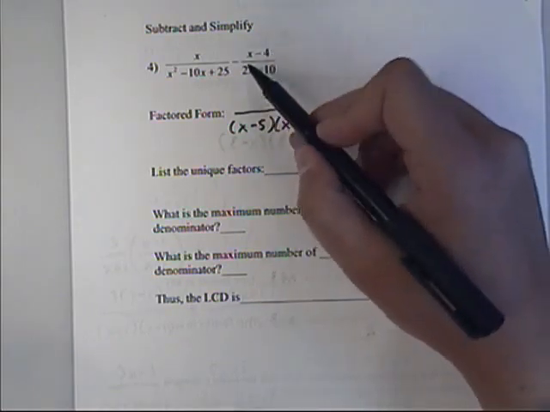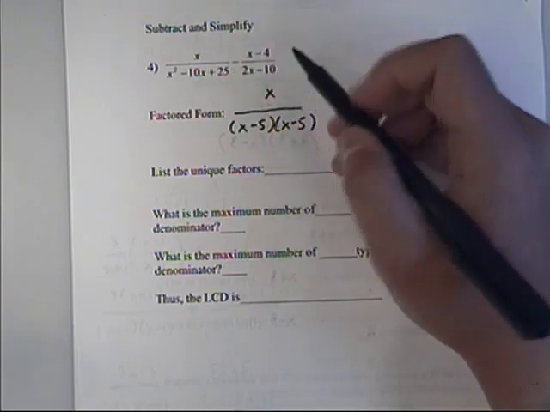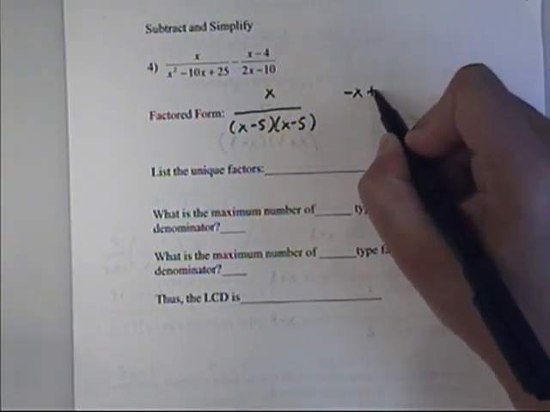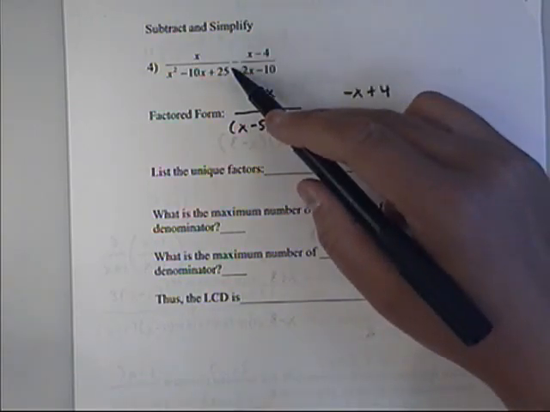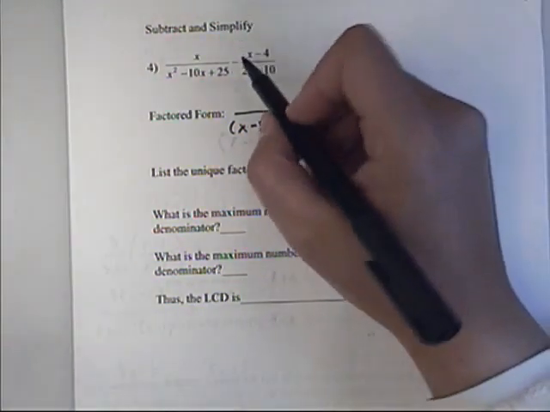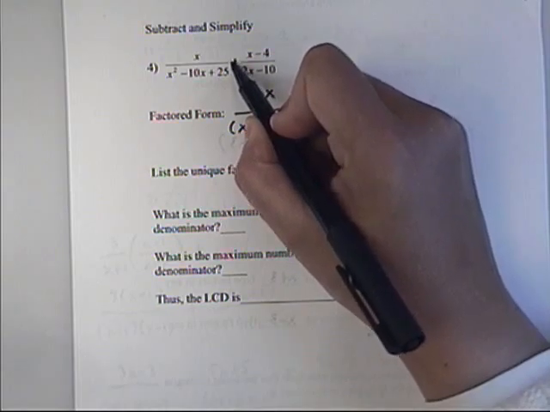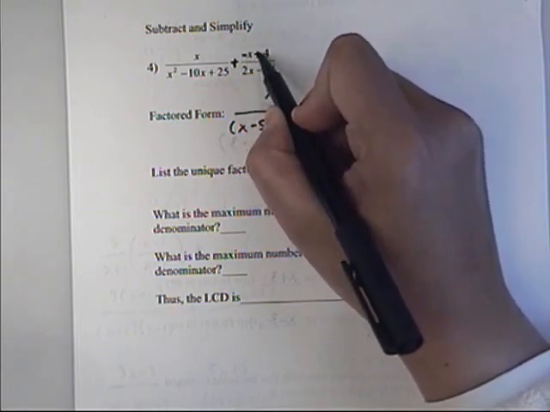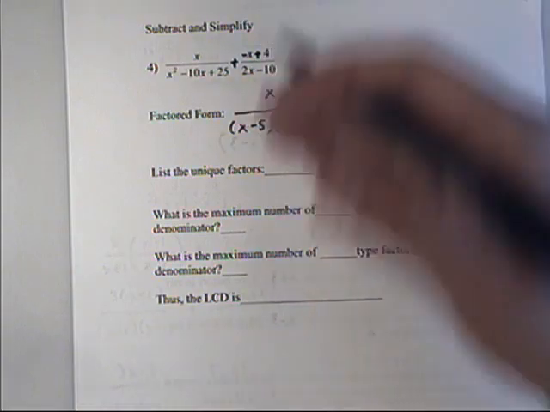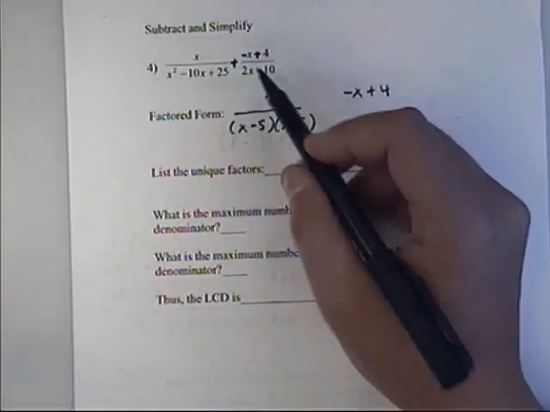So instead of subtracting x minus 4, I'm going to write that as negative x plus 4. Okay? In doing that, I can say this is the same as adding a negative x plus 4. I've distributed through so that when we get to the end, instead of subtracting these two, I'm just going to add them together.